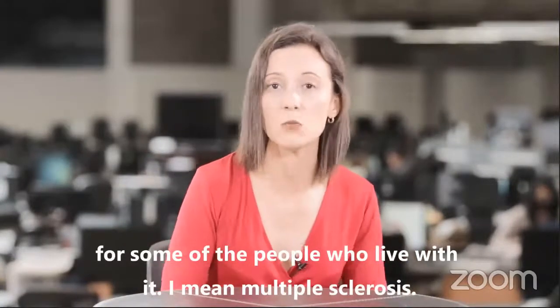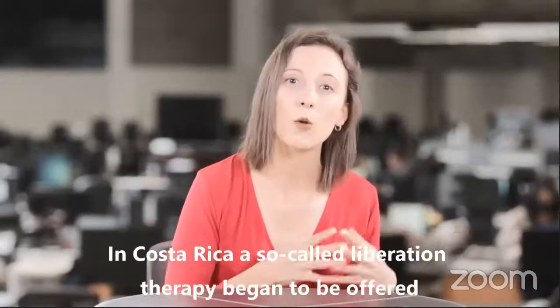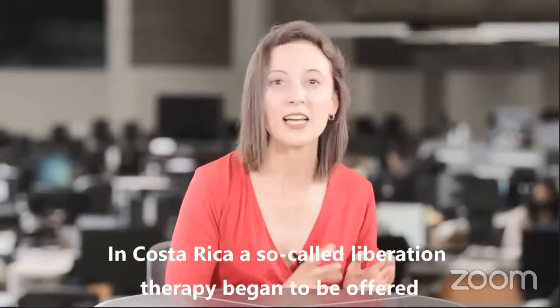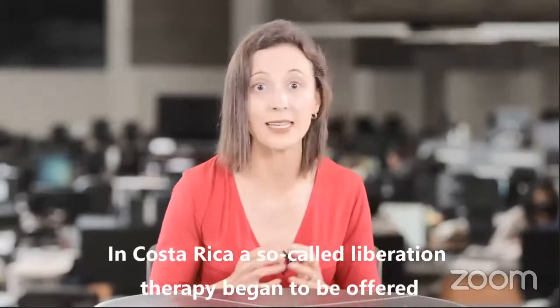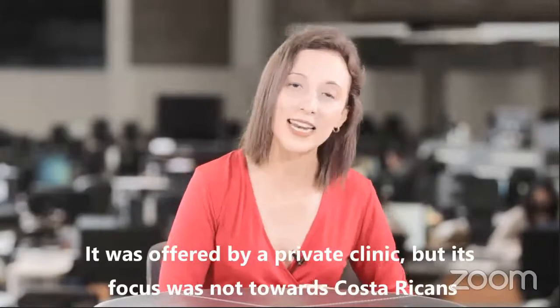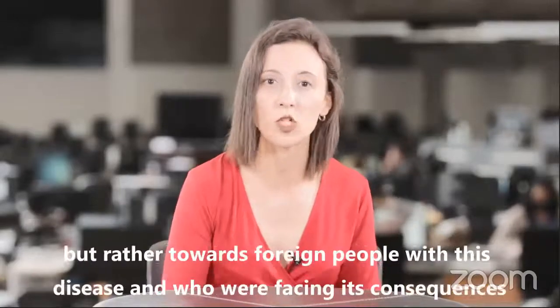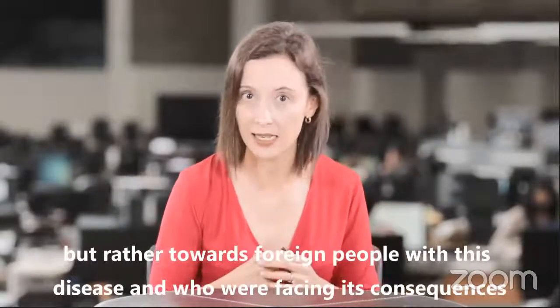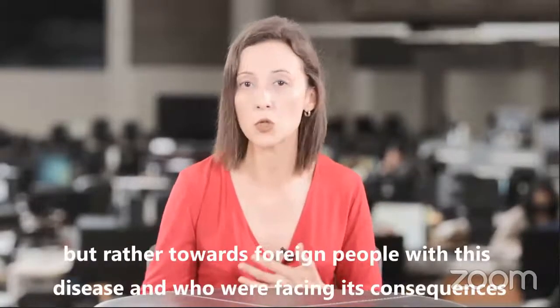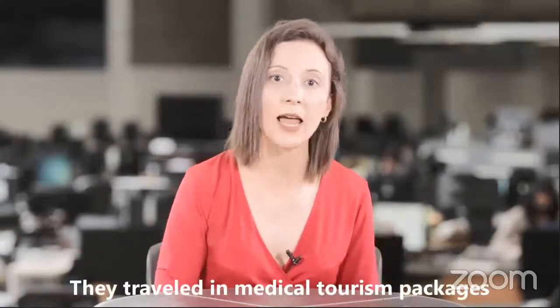Me refiero a la esclerosis múltiple. En Costa Rica se comenzó a ofrecer una llamada terapia de la liberación, así le decían. La ofrecía una clínica privada, pero no era hacia costarricenses donde emprendía su foco, sino más bien hacia personas extranjeras que estaban con esta enfermedad y con sus consecuencias y viajaban en paquetes de turismo médico.